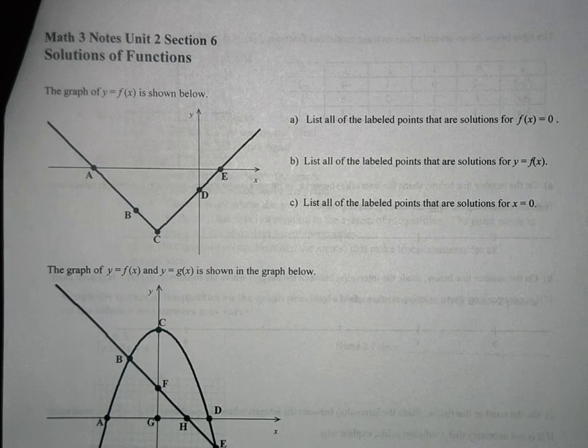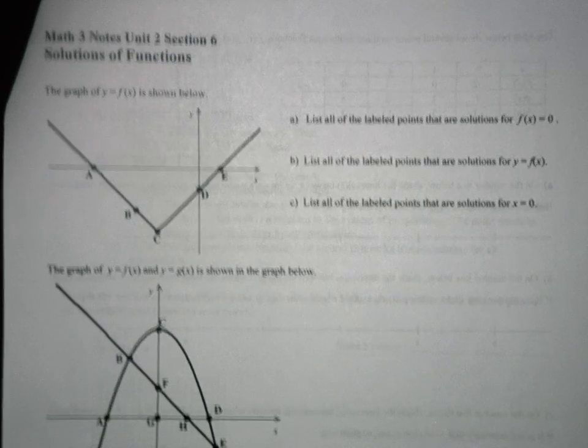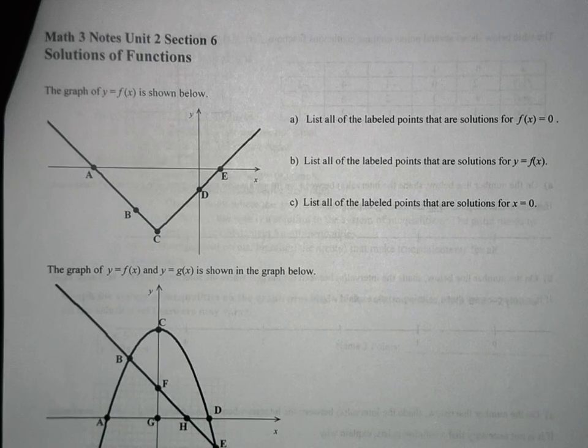Math 3, Unit 2, Section 6. Today we're going to talk about solutions of functions. And actually, we've already been working through solutions of functions. Last time you were here, we had our straight line and then we had a graph, right? And we found the 2 points that they intersected. Do you guys remember that?